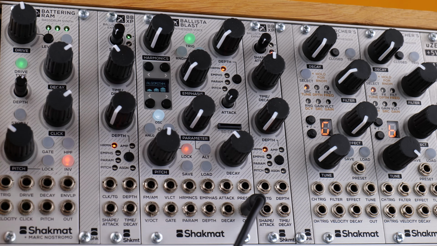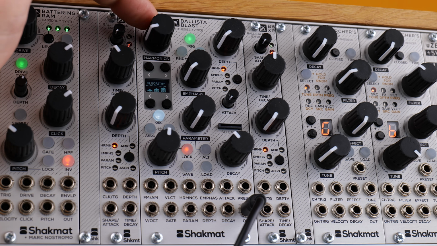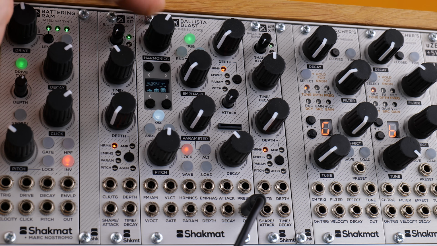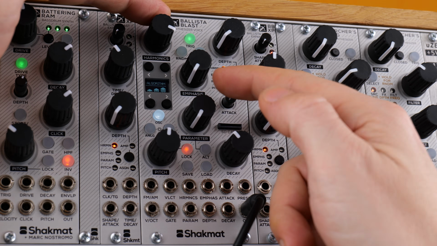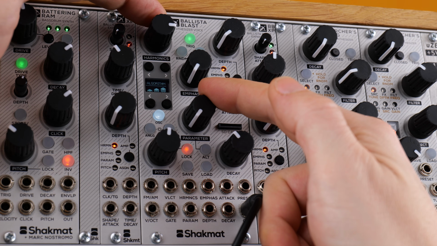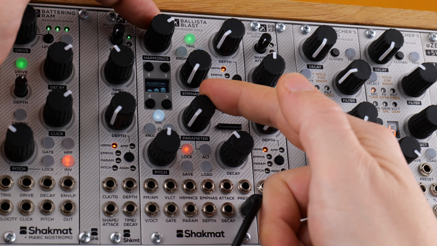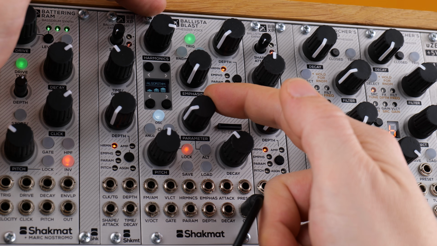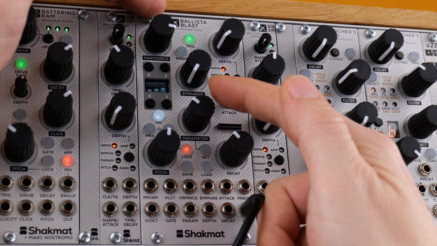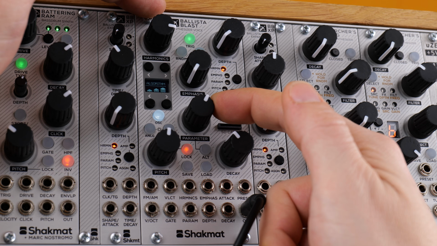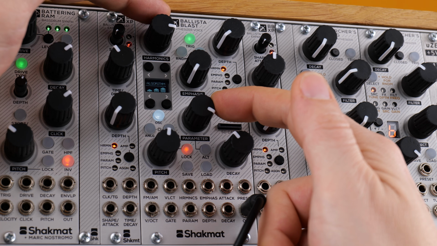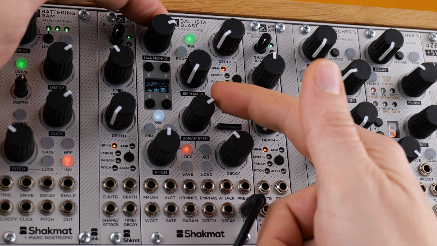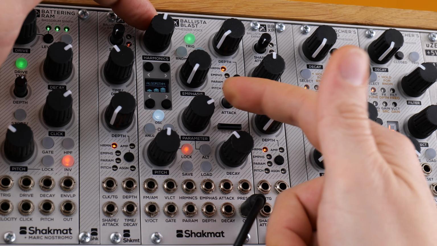Next algorithm is the additive algorithm. In this algorithm, the harmonic controls set the mix of the sine waves. The parameter control sets which bank of sine waves is used. As the alt mode is not activated, the frequencies of the sine waves are in a complex ratio.